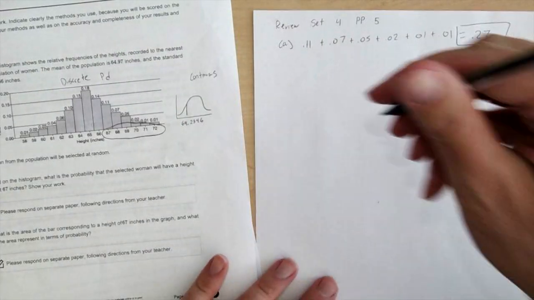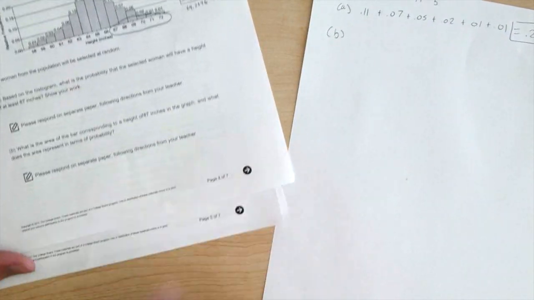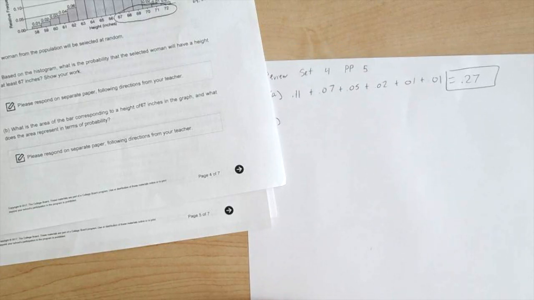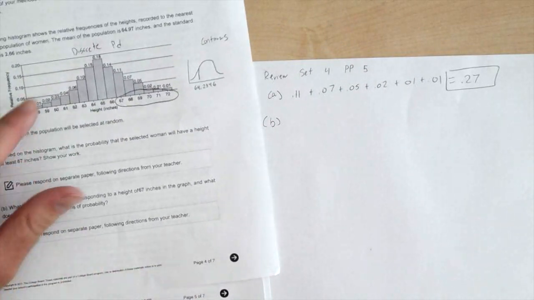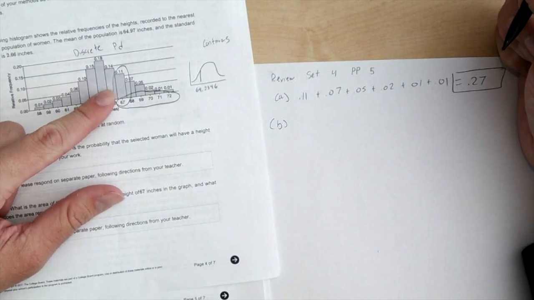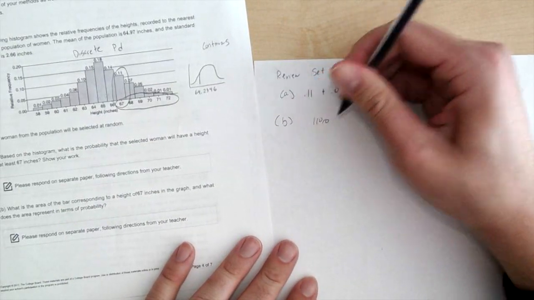So that's A. B is so stupid in my opinion. And one reason it's good to go over this question is because some of these questions might psych you out, but it says, what is the area of the bar corresponding to the height of 67 on the graph? And what does that area represent in terms of probability? And that is a lot of words to say something that's so obvious. It's saying, what does this bar mean? And all that bar means is that 11% of people have a height of 67 inches, okay? So that would be how you answer B.